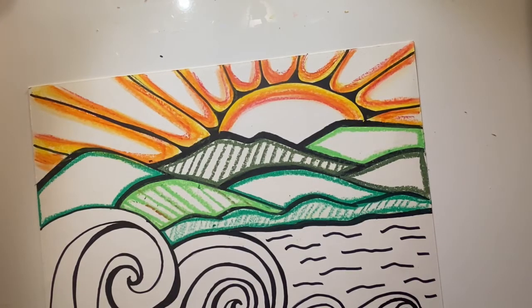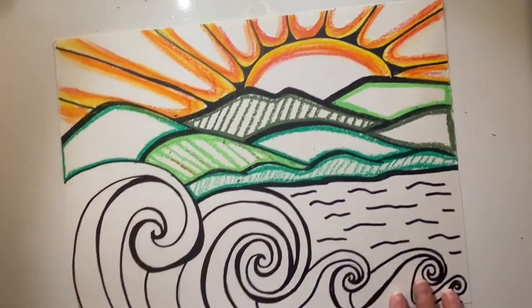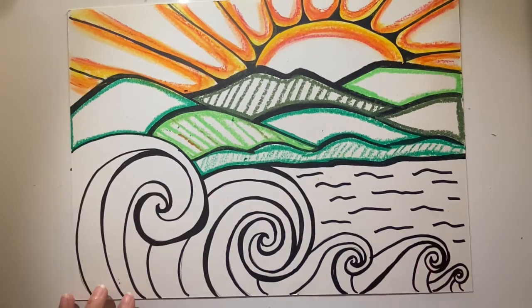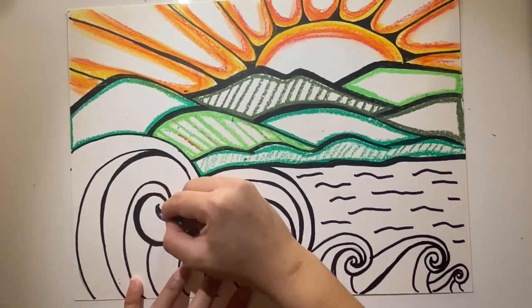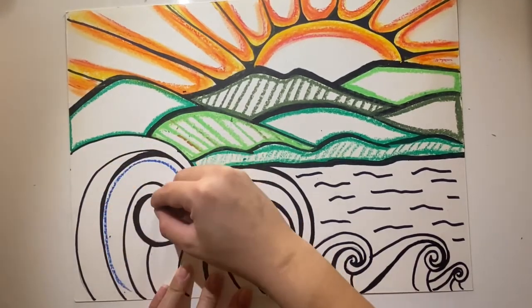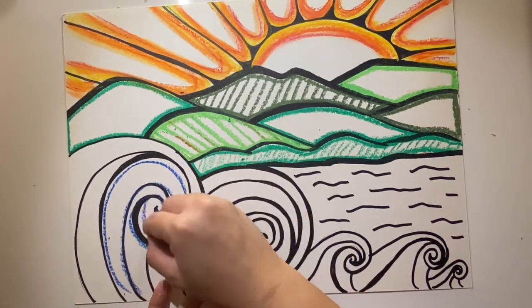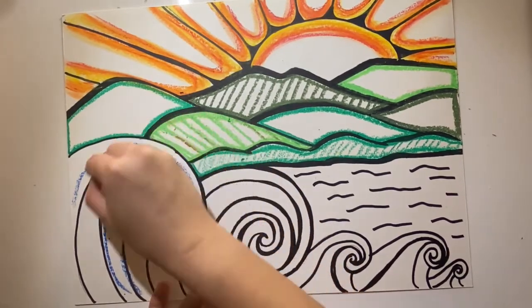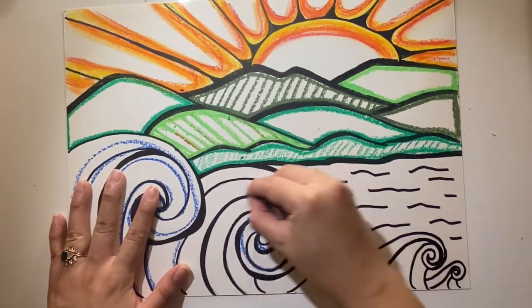Okay, once I'm done with my mountains and outlining them, then I'm going to go on to my waves. I'm going to be doing the same exact thing where I'm just going to be outlining my swirls, and it doesn't have to be perfect or right on top of it. It can even be on the inside of it. But you want to make sure you've got a good amount of blue in there.